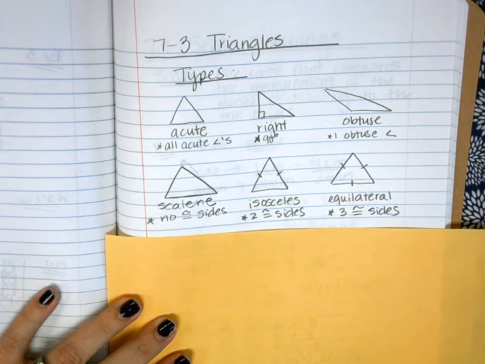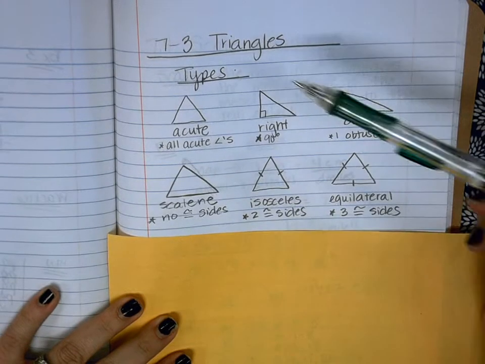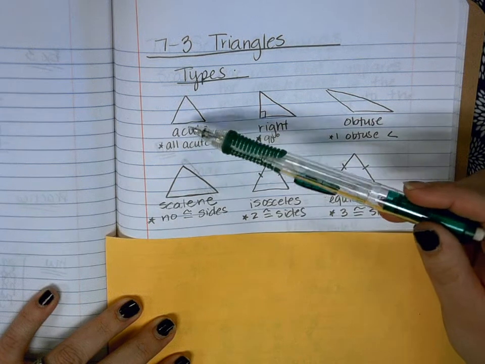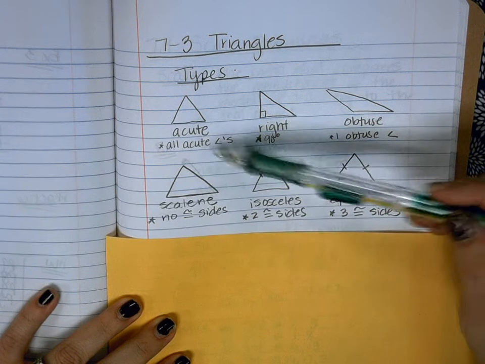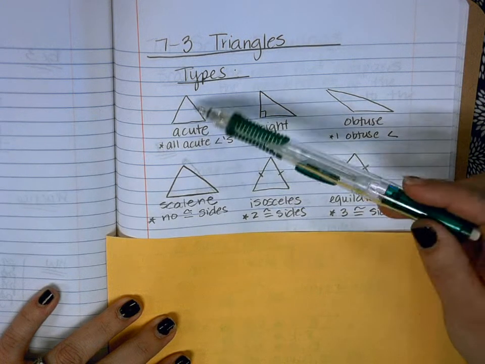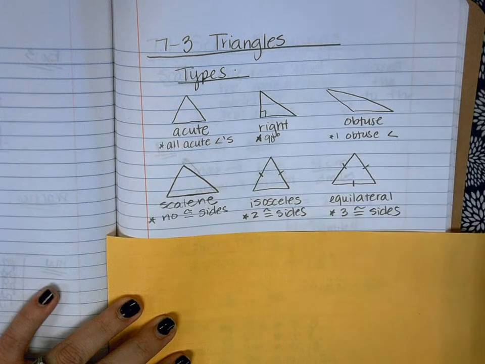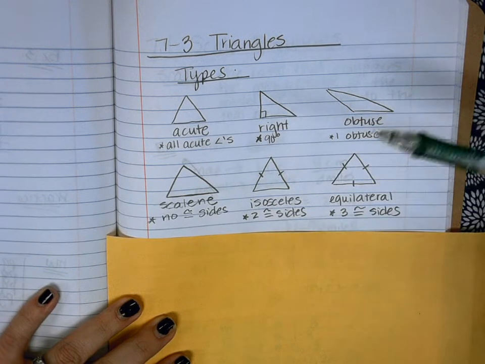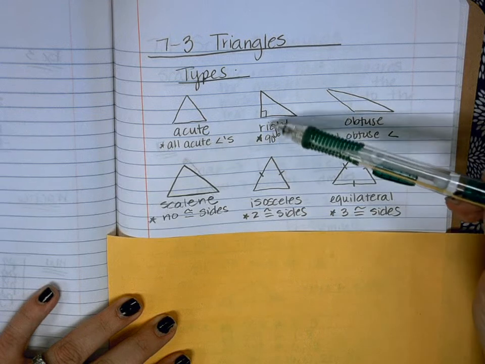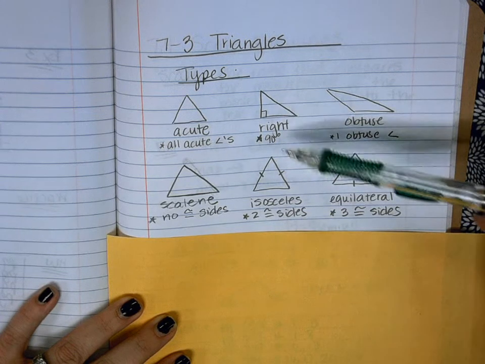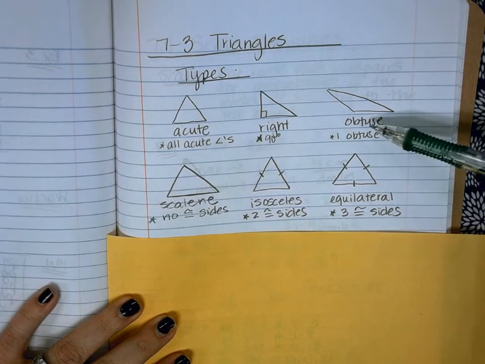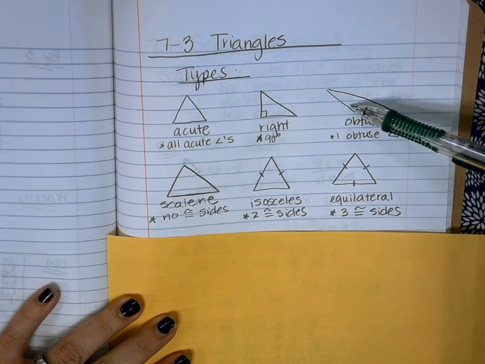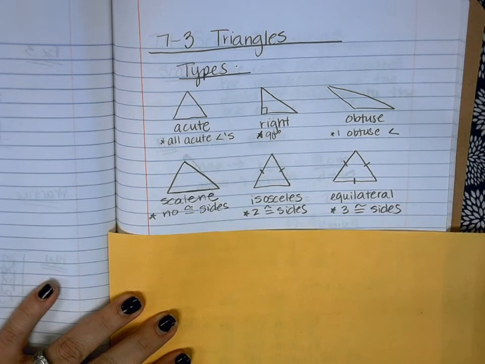Right, so 7-3 is just triangles. We have these types of triangles, which most of you know about. Acute triangle, that means that they're all acute angles, so all less than 90 degrees. So when it says classify a triangle, if it's that, then you would say that's an acute triangle. If it has a right angle in it, remember the little box means right, then you would write right. Obtuse is one obtuse angle. Okay, so one angle greater than 90.